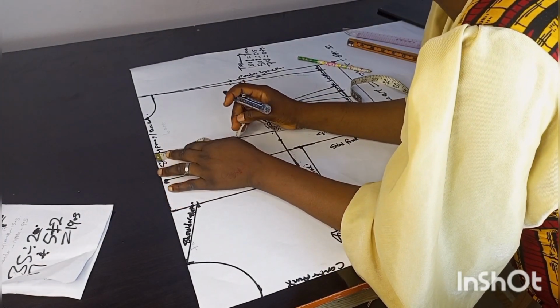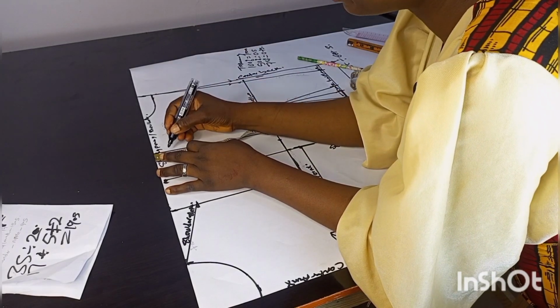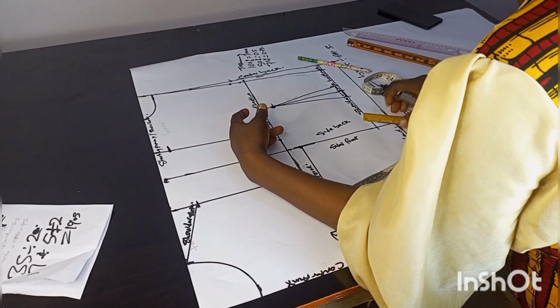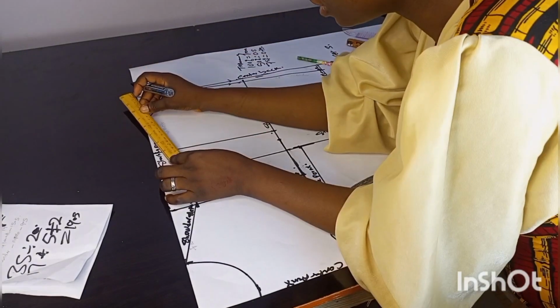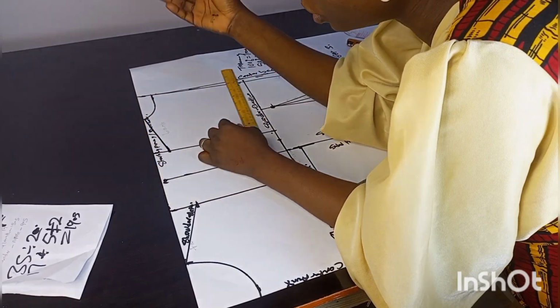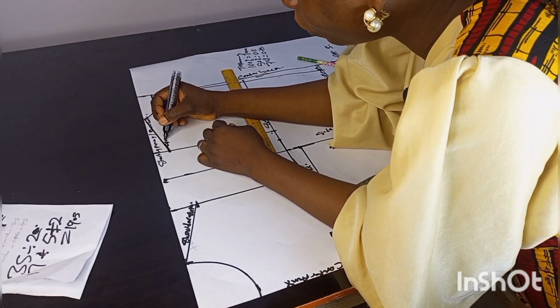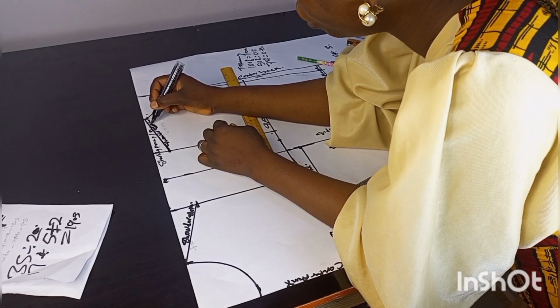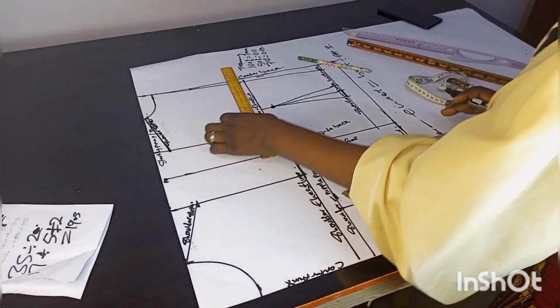So for the back, I'll be taking 1 inch for the shoulder slope. That's the standard, and I'll connect it to the nape of the neck, the highest point of the neck. That's what we call the nape of the neck. So shoulder slope. I hope you are getting it. Any question, feel free to drop in the comment section below.